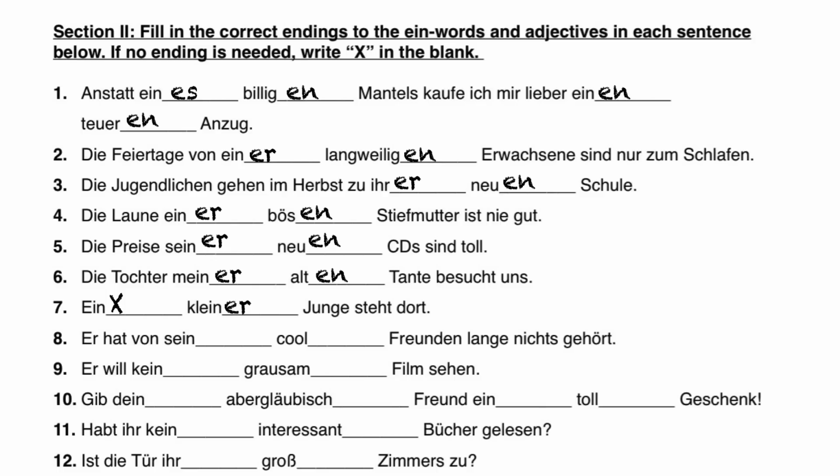Nummer 8. Hat von sein blank blank Freunden lange nichts gehört. He has not heard anything from his cool friends in a long time. Here we have Freunden, which ends in an en. The plural of Freund is e, which means that this en here is indicating that it's dative plural. Also you have von, which is a dative preposition. So this one we have to have the plural dative, which is en for the end of the ein-word, and en for the end of the adjective.